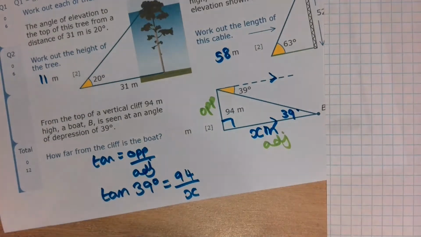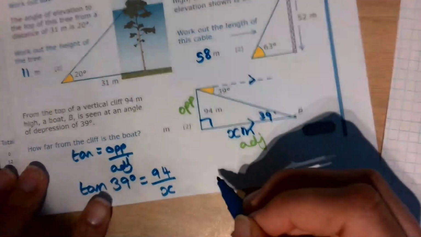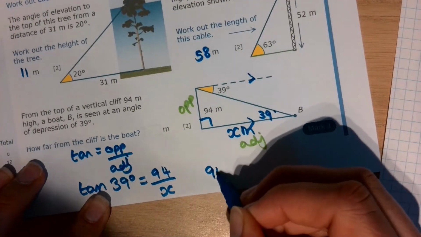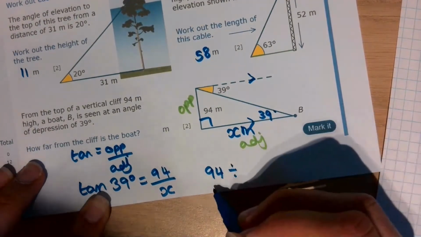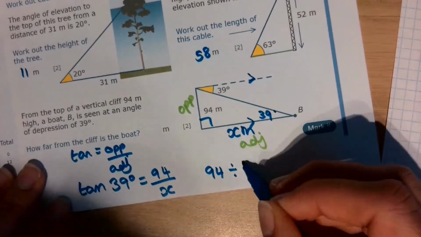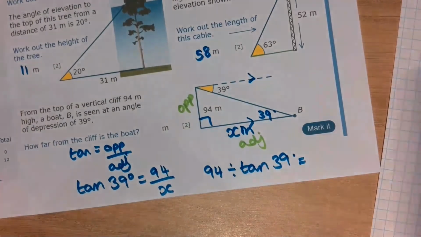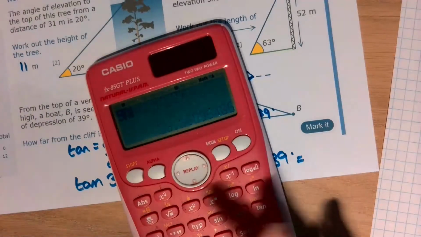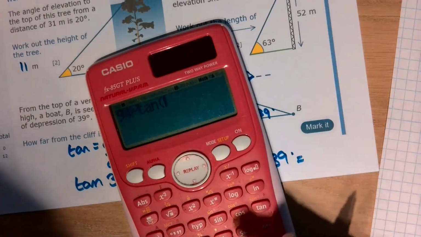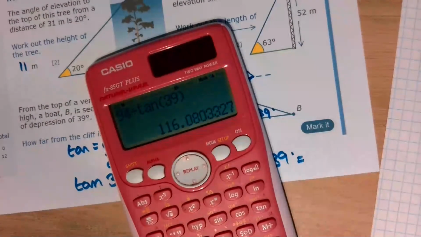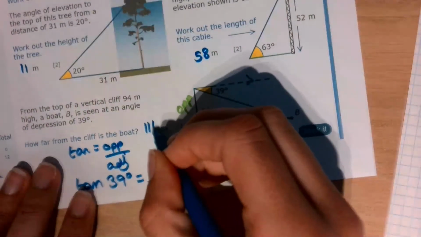Top times, denominator divide. What's this? Denominator. So we're going to divide. So into my calculator, I will put 94, number bit first, divided by the trigonometry bit, tan 39 degrees. Giving me 116 point blah. Okay, that's how we do those ones.